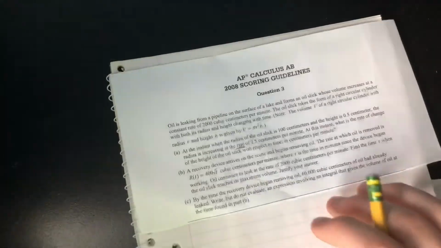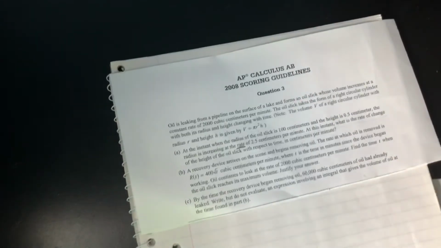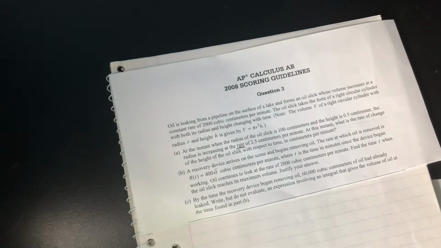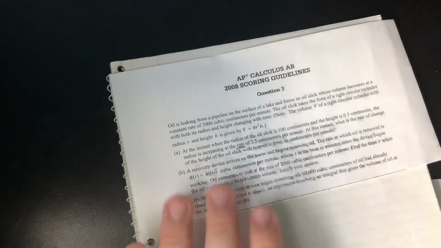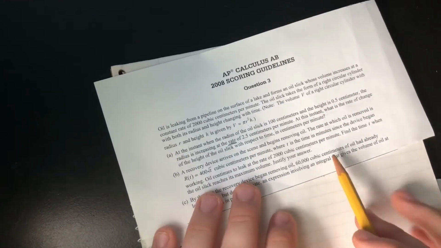So let's take a look at the last part of the question. So part C. By the time the recovery device began removing oil, 60,000 cubic centimeters of oil had already been leaked. Write down but not evaluate an expression involving the integral that gives the volume of oil at the time found in part B. So it says the device began removing oil at 60,000 cubic centimeters. So we know that before the machine even got there, it was already at 60,000.